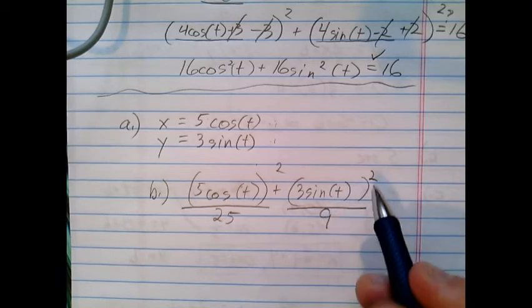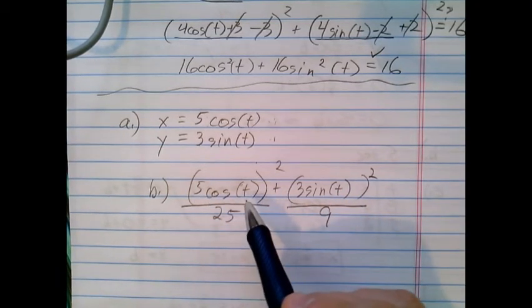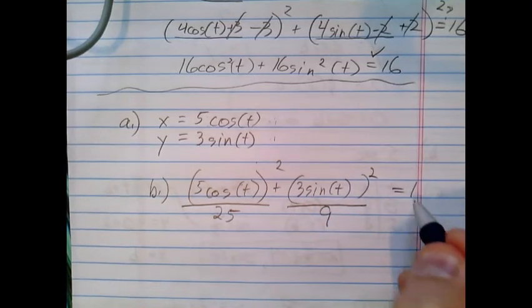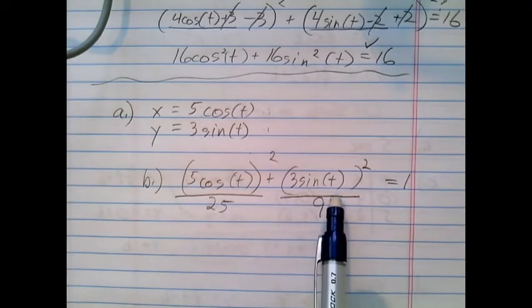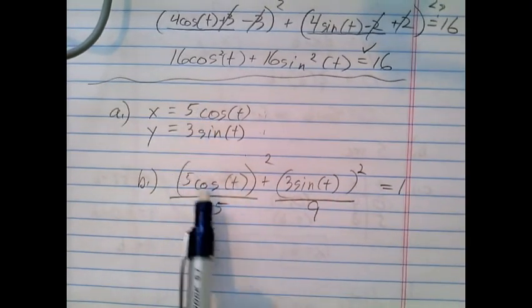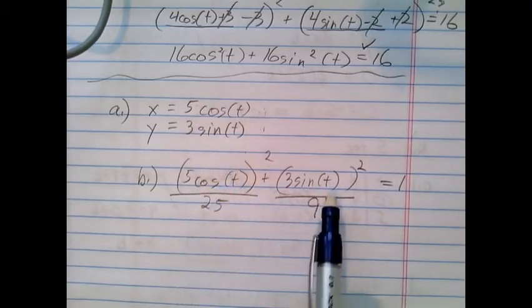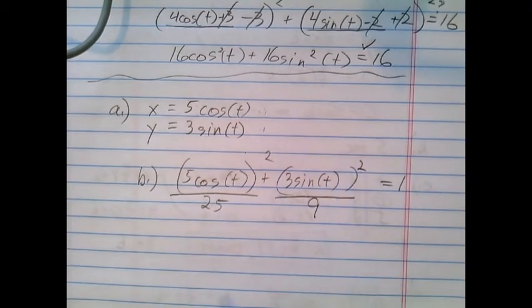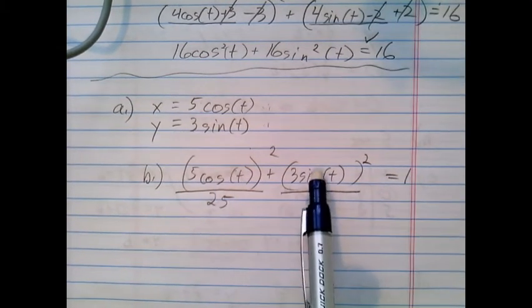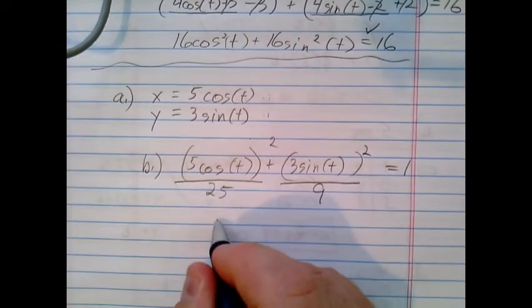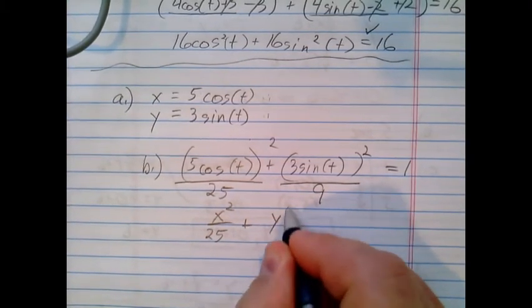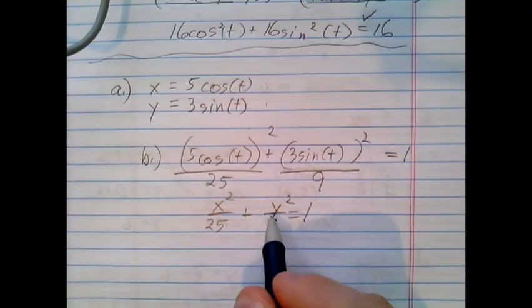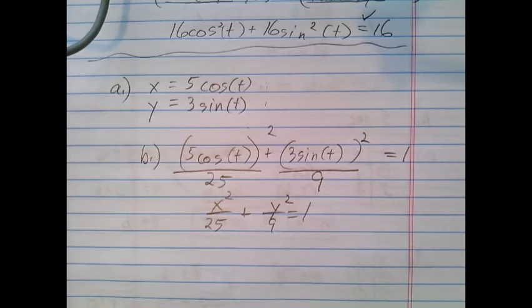Now when I do that, I'm just going to wind up with cosine squared plus sine squared, so that should equal 1. So there's an equation that should be satisfied with having these two parametric equations plugged in for x and y. So if I switch this to an x and this to a y, that should give me a standard equation for my ellipse, because I now have an equation that's satisfied when these things here are plugged in for x and y.